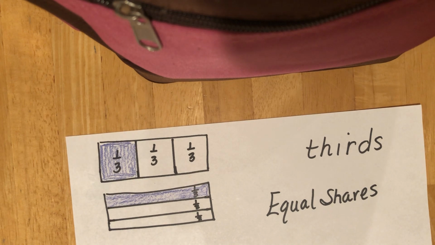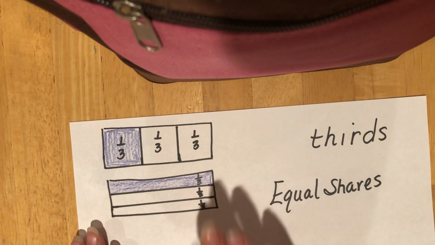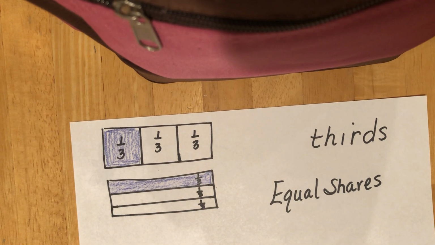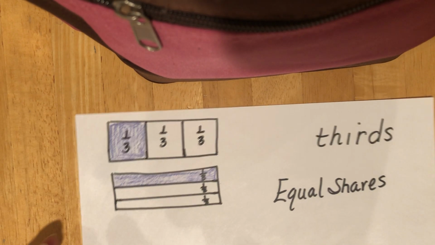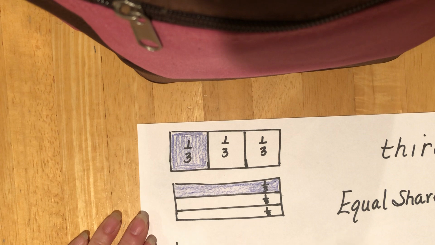Okay, now we're going to move on. I can do thirds with a rectangle. I did it, and I showed you. But now I want to do this, and I want you to tell me which one has a bigger share.